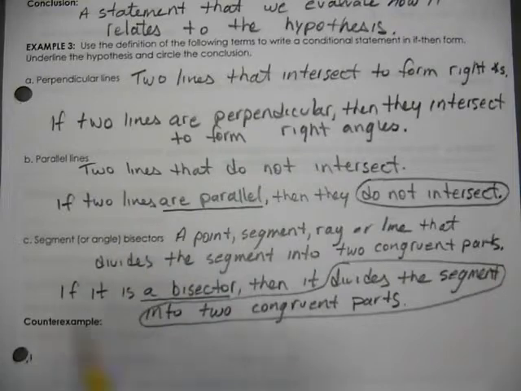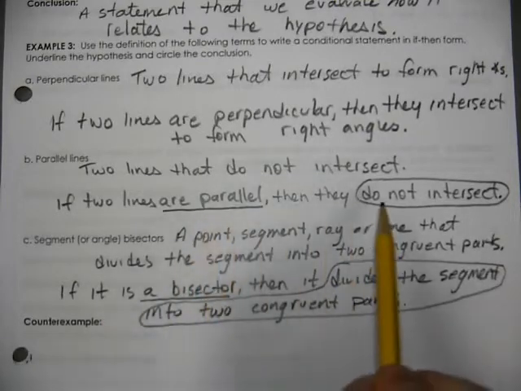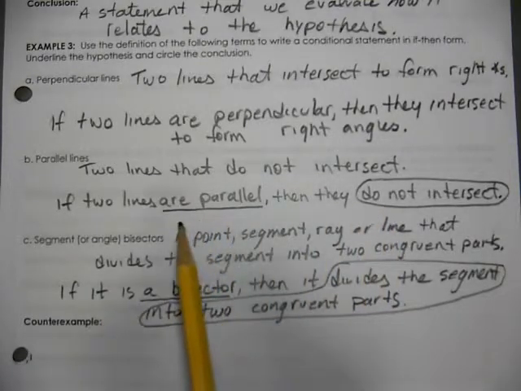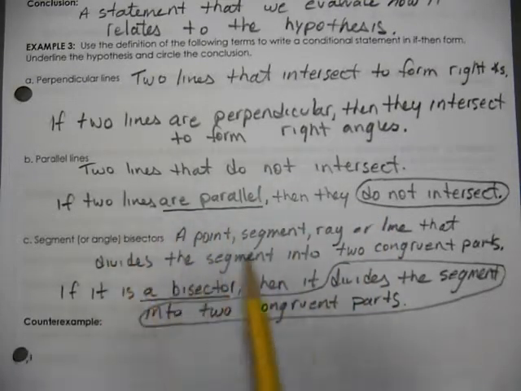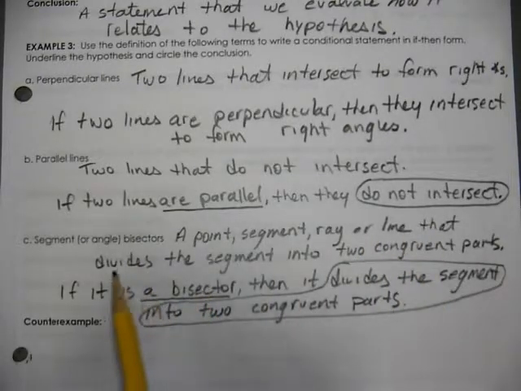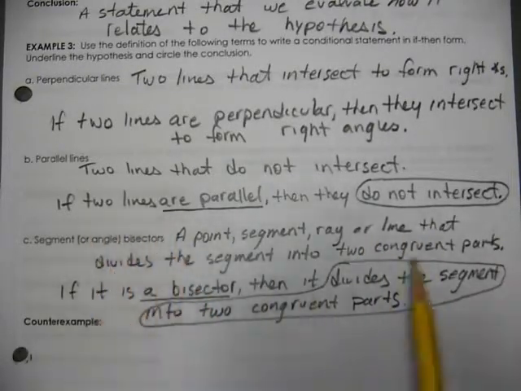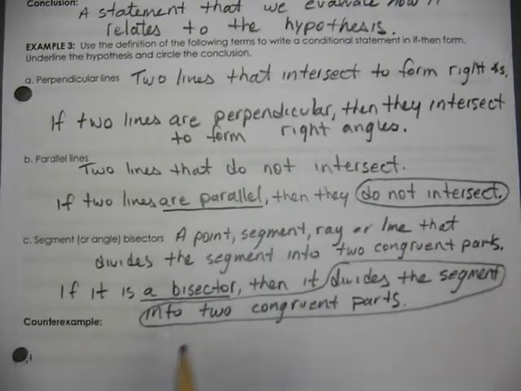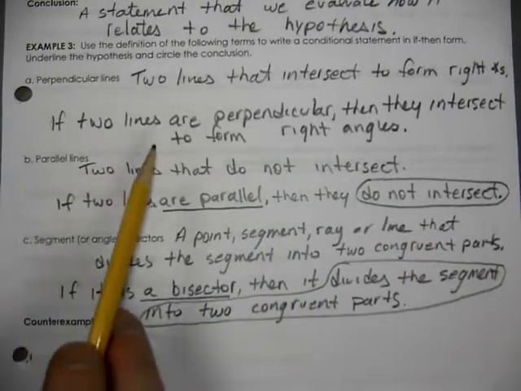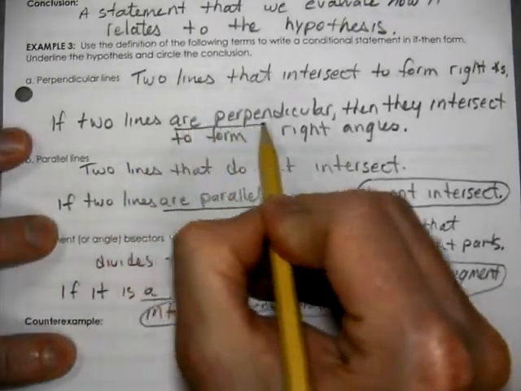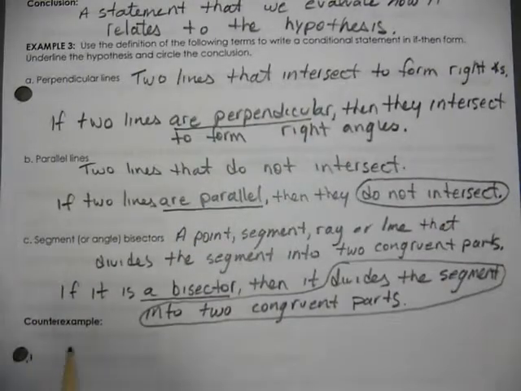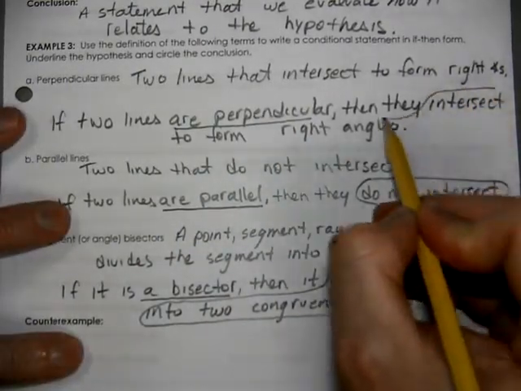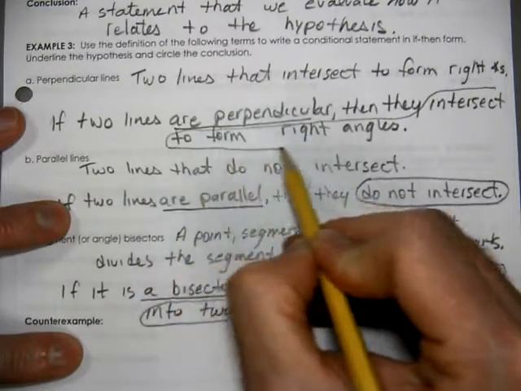If two lines do not intersect, then they are parallel. That'll be a converse later on. So it's important for us to identify what parts are the hypothesis and what parts the conclusion. Hypothesis is always in the front and conclusion is always in the back. If the two lines are perpendicular, then they intersect to form right angles. So I'm going to circle intersect to form right angles.